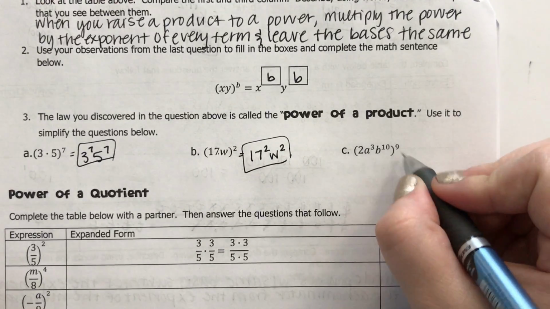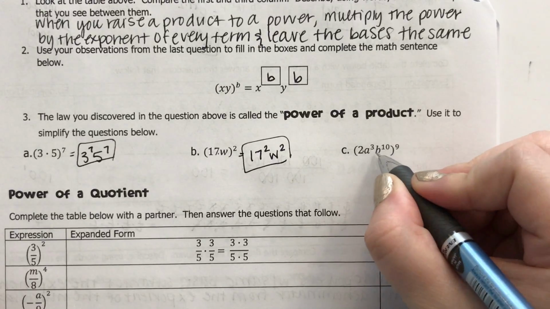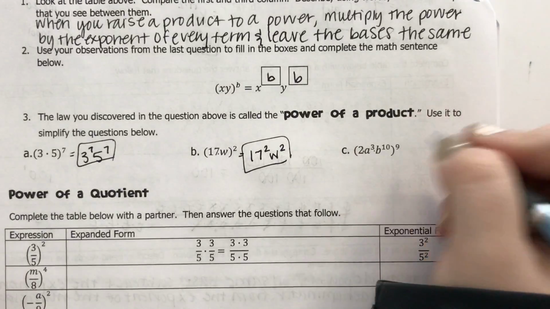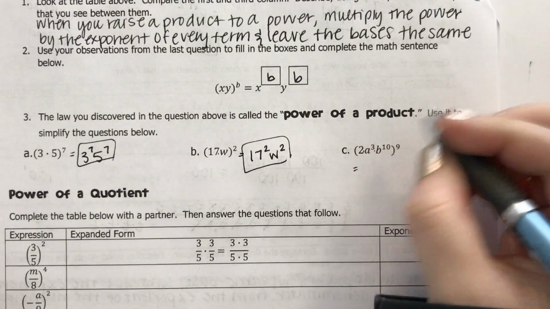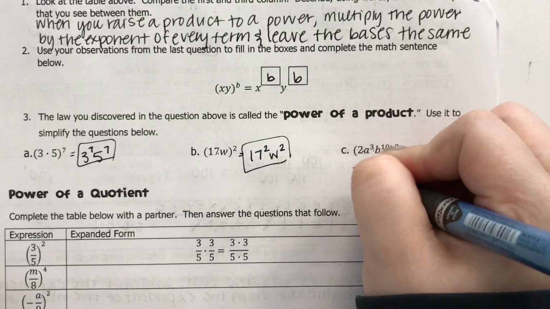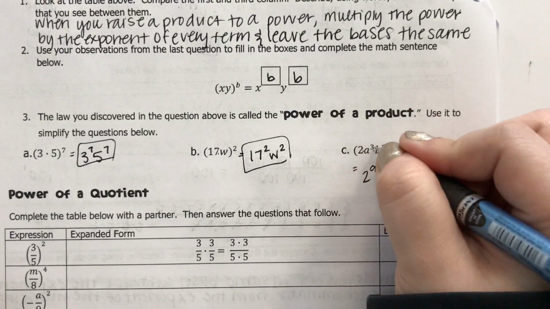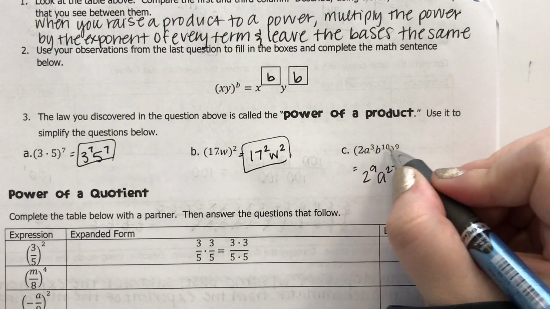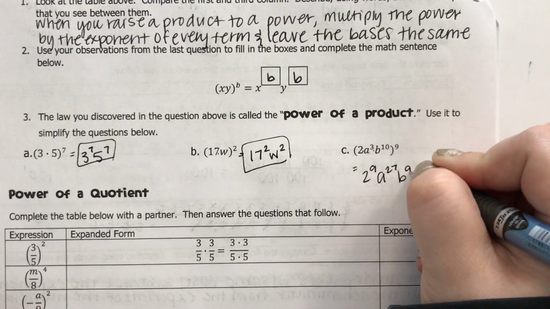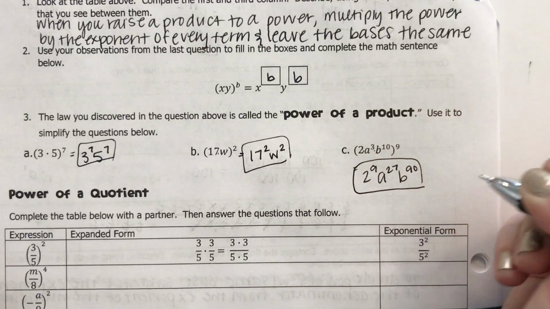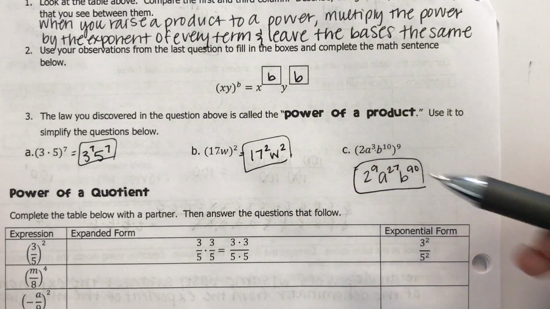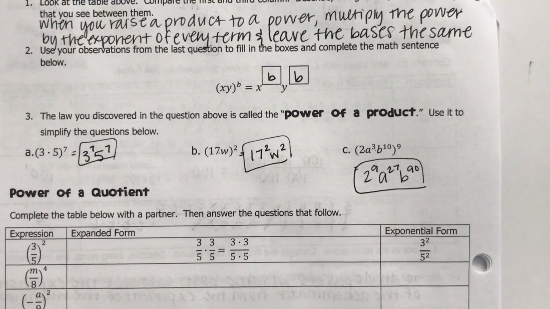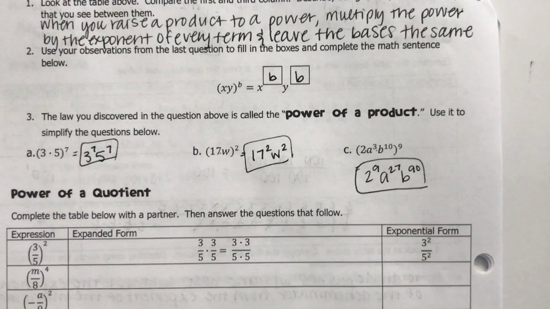Okay, so this one I have 2 times a cubed times b to the 10th, all raised to the 9th power, which means I'm going to have 2 to the 9th. A to the 3 times 9 is 27. B to the 10 times 9 is 90. So I multiply all the exponents by the one on the outside. Okay, so that's the power of a product.